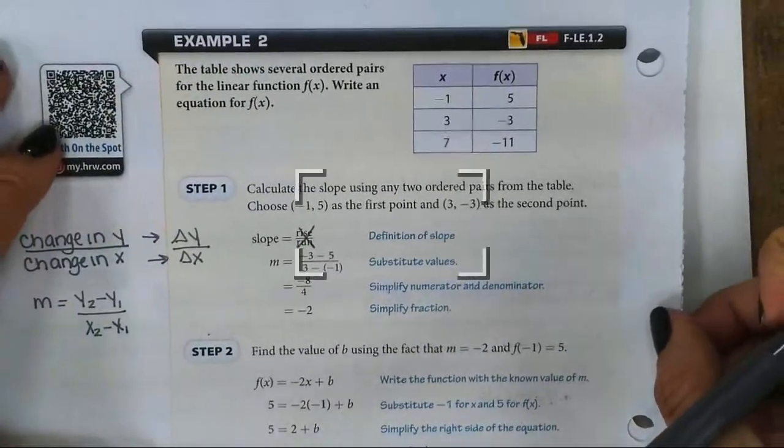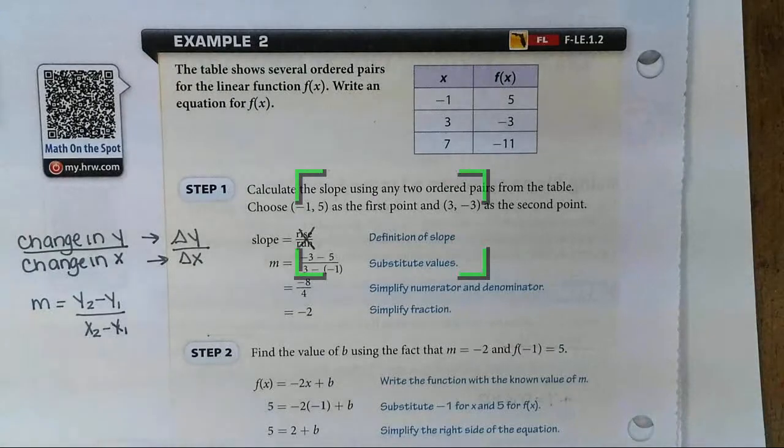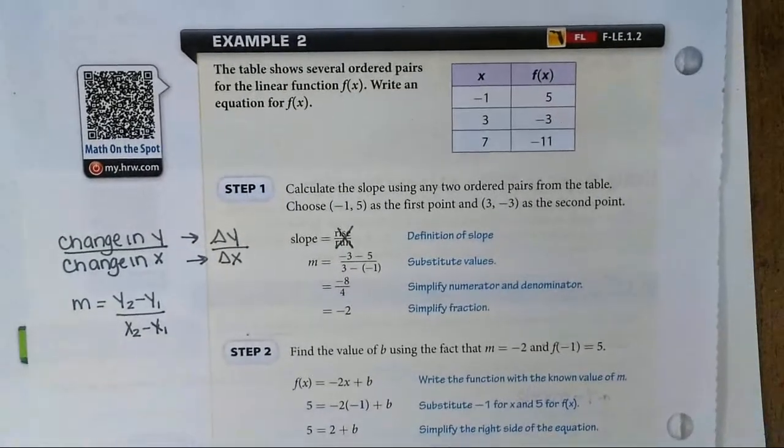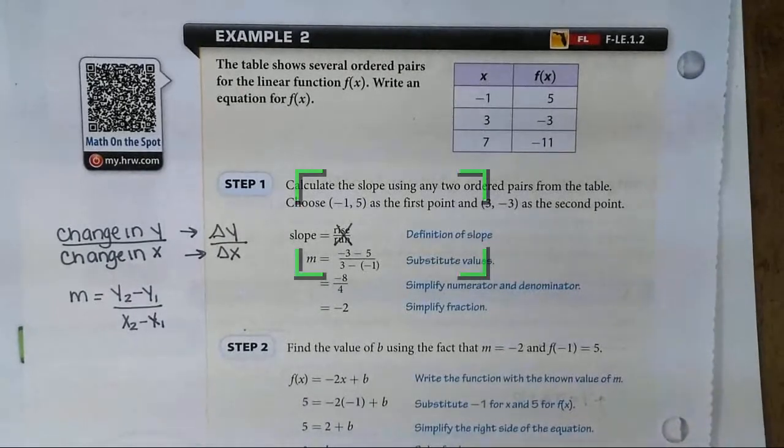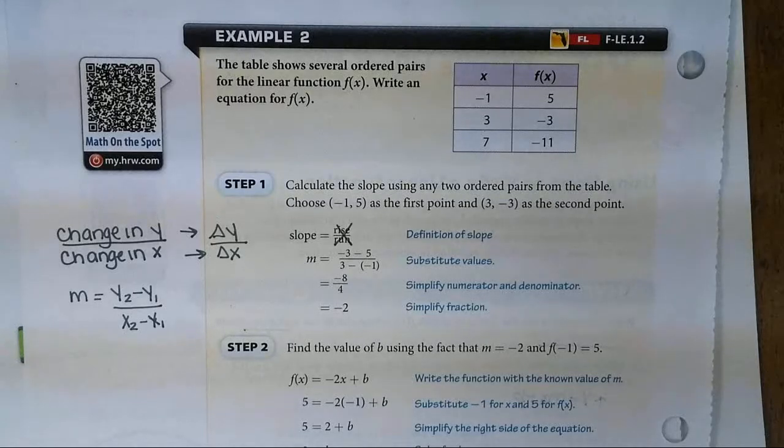Let's flip on over to the very next page, which is page 202, and go into this example right here. You'll see that I've already made a couple of little annotations on here. It says, the table shows several ordered pairs for the linear function f of x. It says to write an equation for f of x. So now they're not giving you your slope and your intercept. You need to find that on your own.